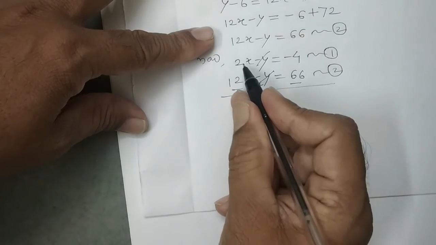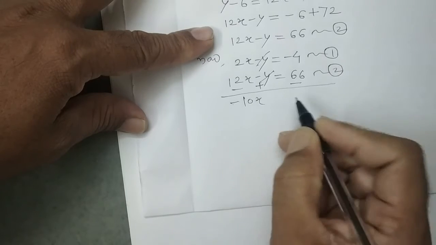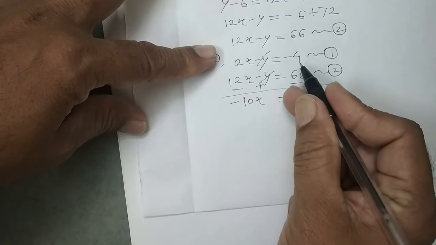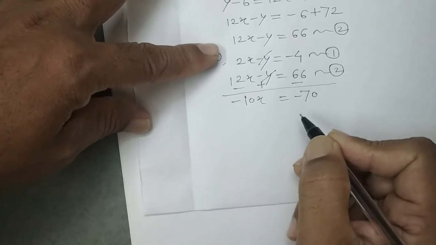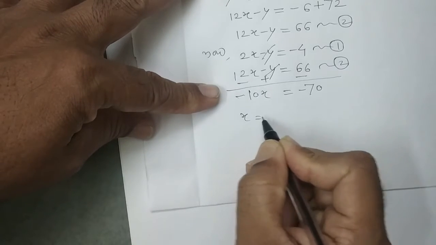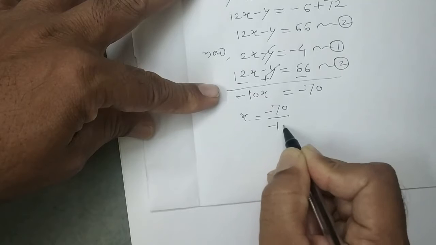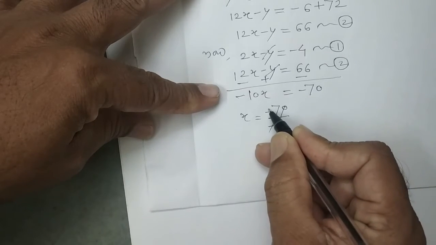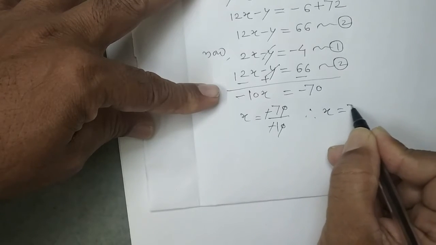Minus 12x plus 2x, that is minus 10x, is equal to minus 66 minus 4, minus 70. Therefore x is equal to minus 70 divided by minus 10, so the value of x is 7.